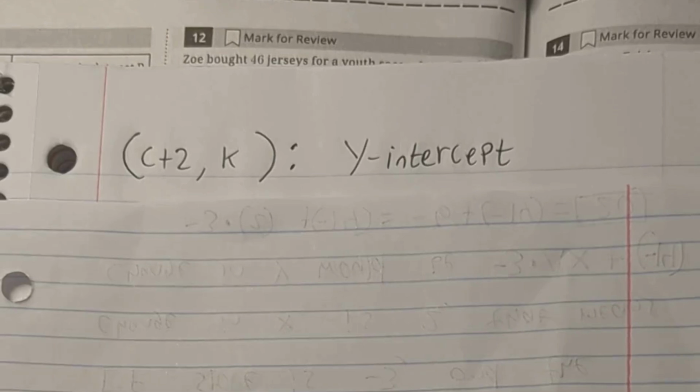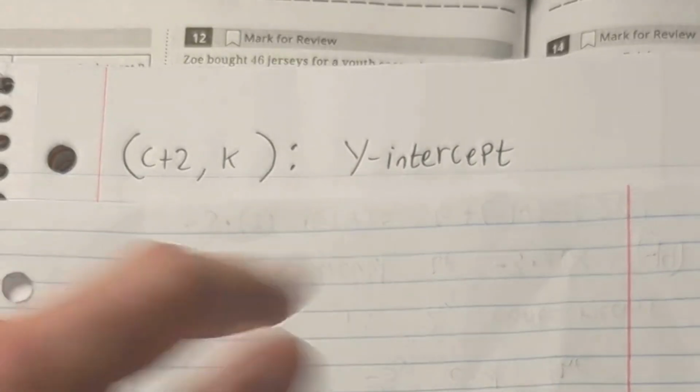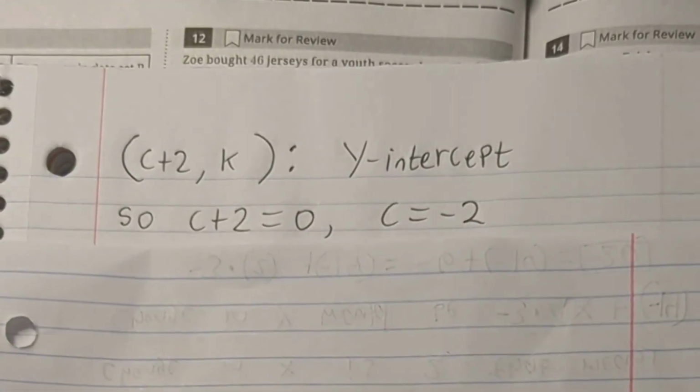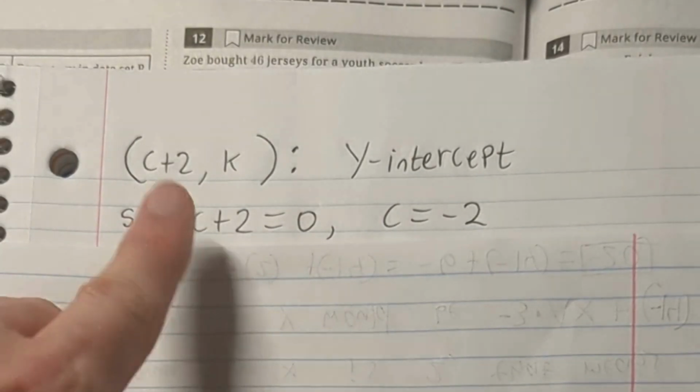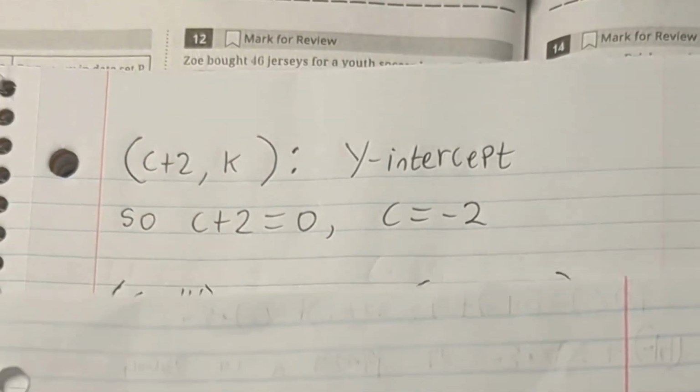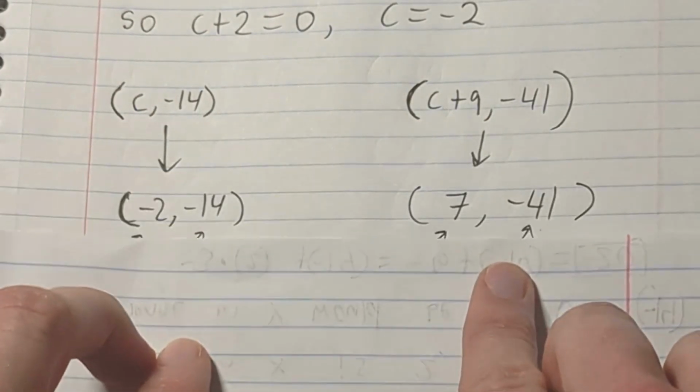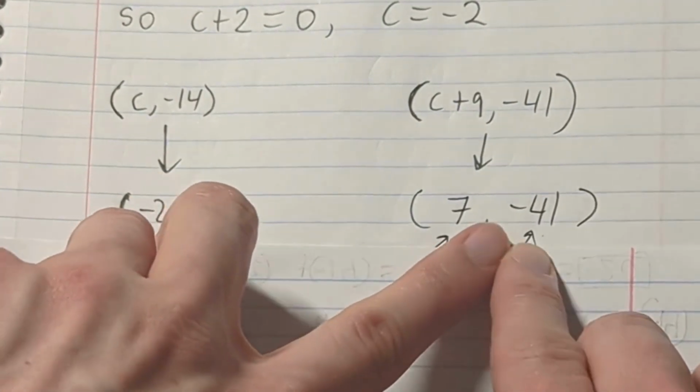We know that (c plus 2, k) is our y-intercept. So we set c plus 2 equal to 0 because the y-intercept's x-coordinate is 0. So c equals negative 2. We take the other 2 points, we plug in c. We get (negative 2, negative 14) and (7, negative 41).